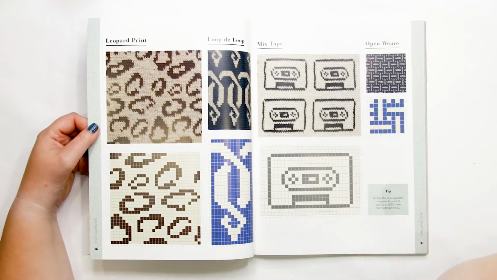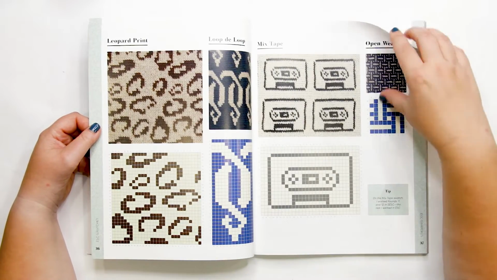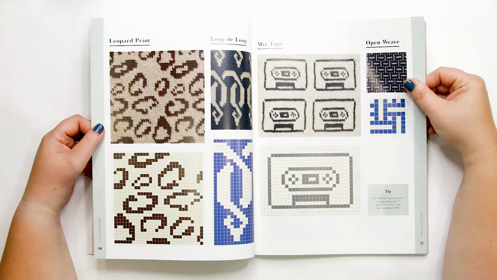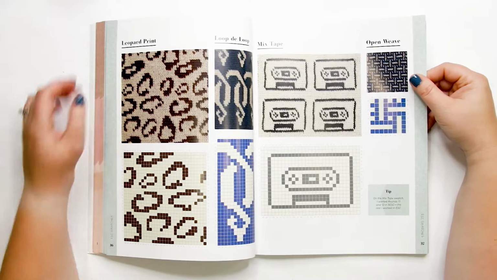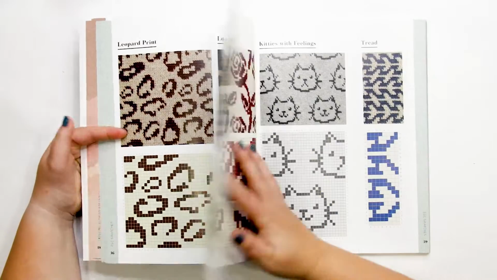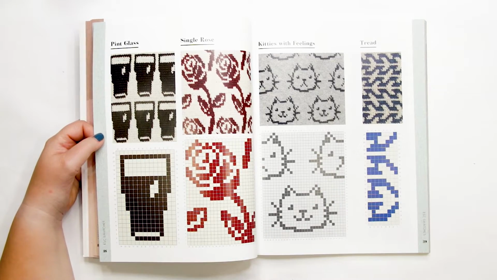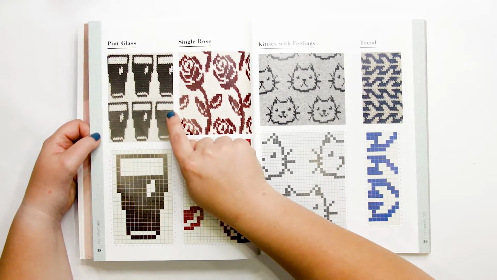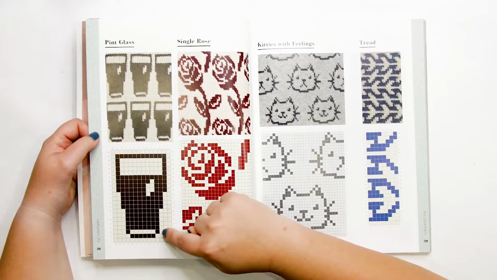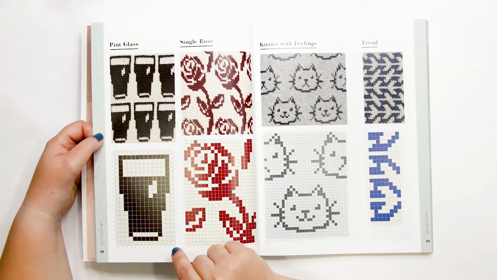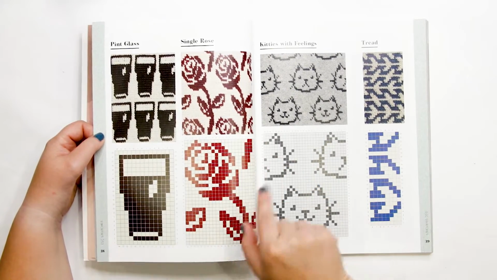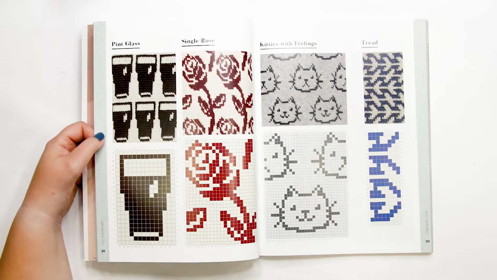I think that's probably why they didn't include which stitch is used here, so that it doesn't influence you one way or the other. In these charts, you'll notice they're not huge charts. You're just getting the pattern repeat. If you're wanting this fabric here, with this pint glass repeated over and over again, then you're just going to go from 1 to 14, and then start again at 1 and keep repeating that.